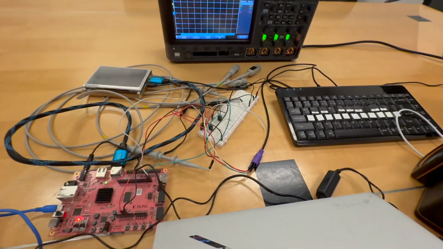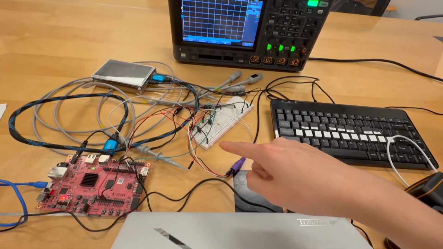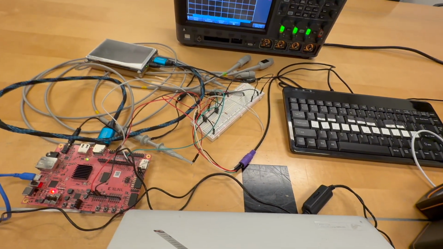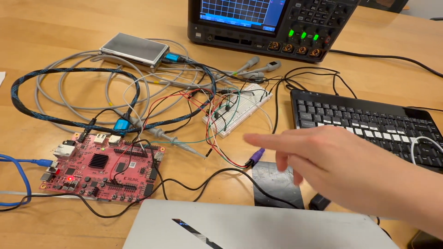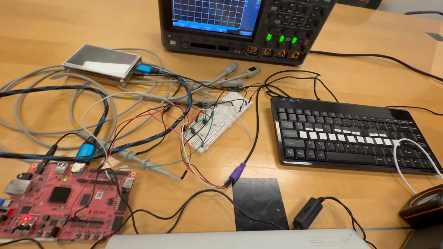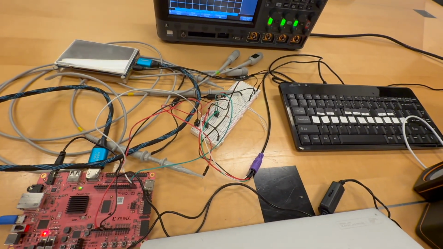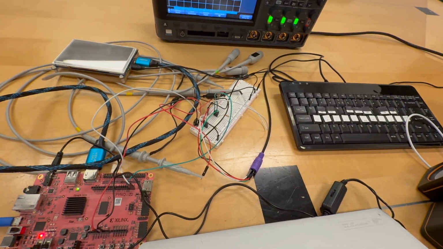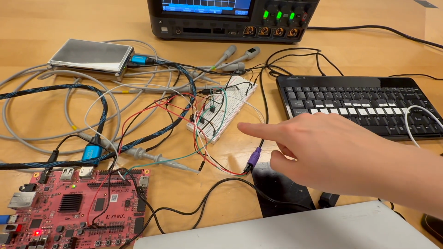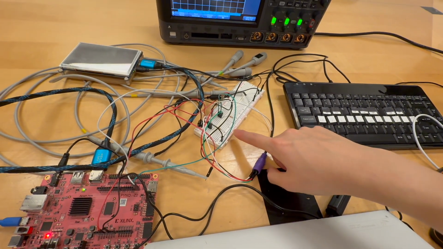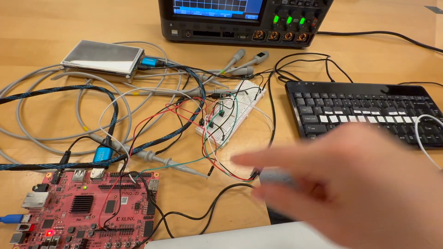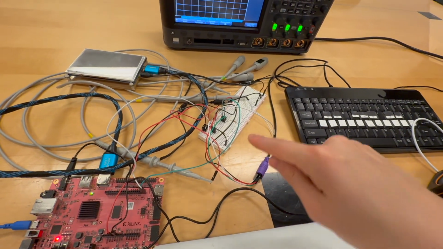Okay, so let's talk about another complication. You're probably wondering why I have a breadboard instead of just plugging in the PS2 clock and PS2 data straight into the FPGA. The answer is that there are actually two reasons. First, I need to use the pull-up resistors. But second, I want to make sure it's at 3.3 volts.